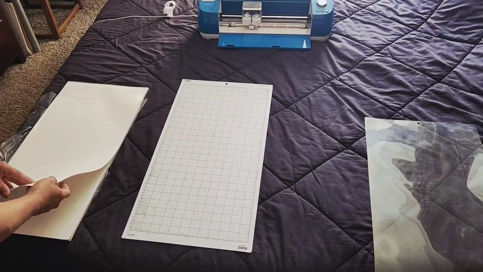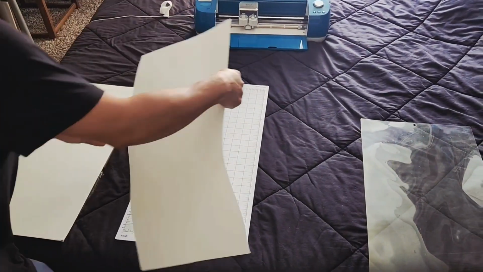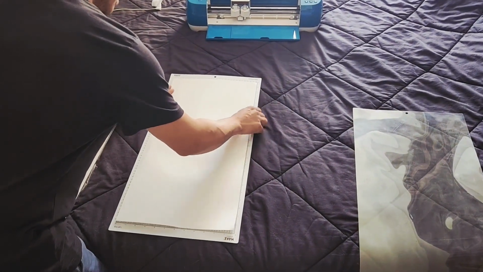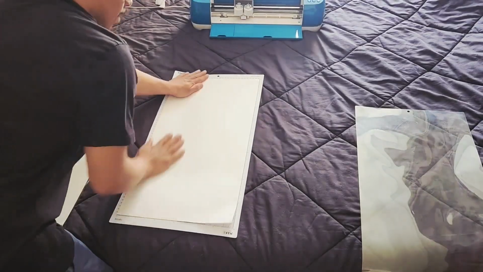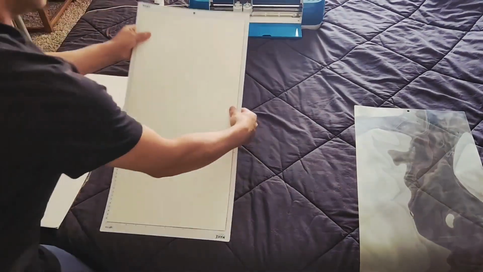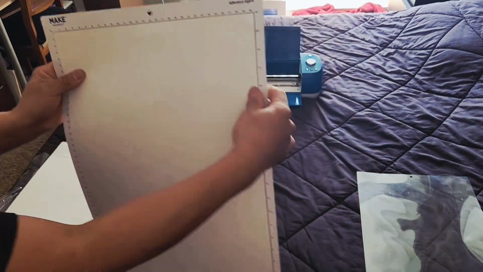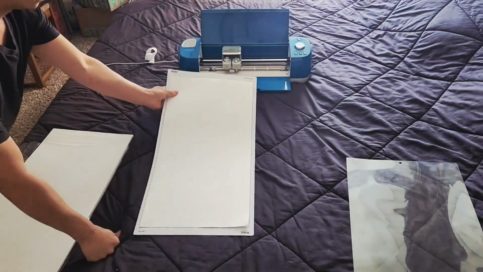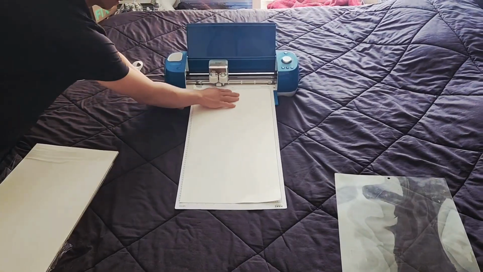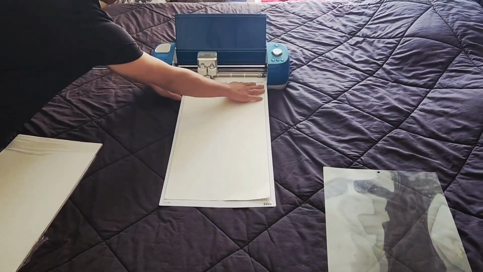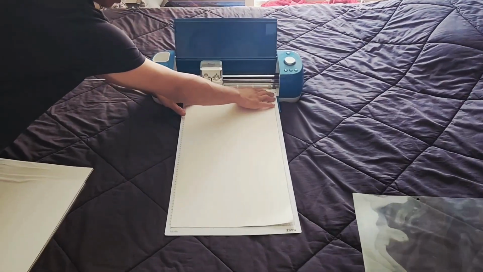Alright, so we're going to take this. The trick with this is you want to line it up right with the corners. I always give it a good rub. Notice how it's lined up as best as I can. Take that, bring it over to the mat. There are these two little bars that are sticking up. You just want to feed it underneath it.